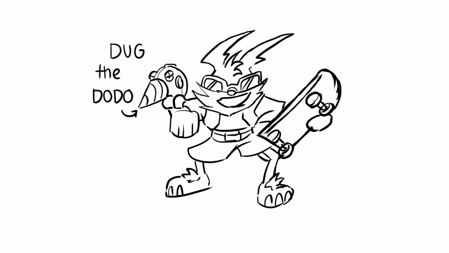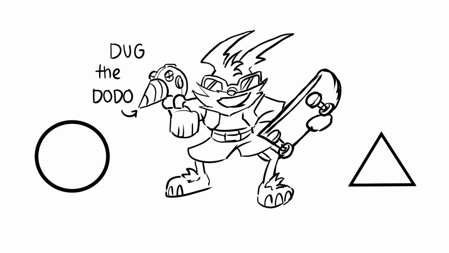So now that I feel like I've grasped this character a little bit more, what I'm going to do to help me merge my design rules is I'm going to note to the side of my character a shape, one of the primary three shapes that I want to find ways to incorporate more. And for Dax Widget, it's going to be triangles, and for Doug the Dodo, it's going to be circles.